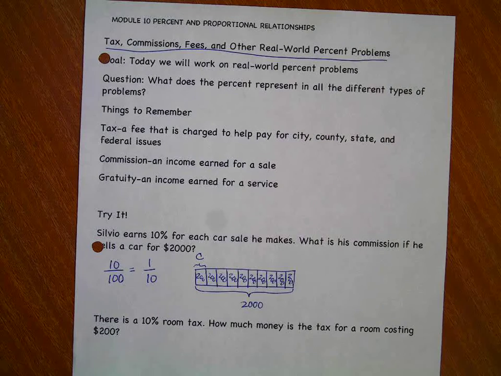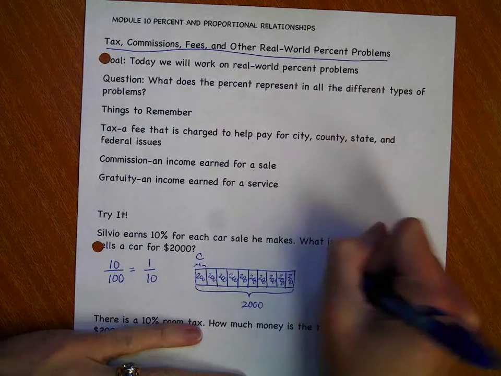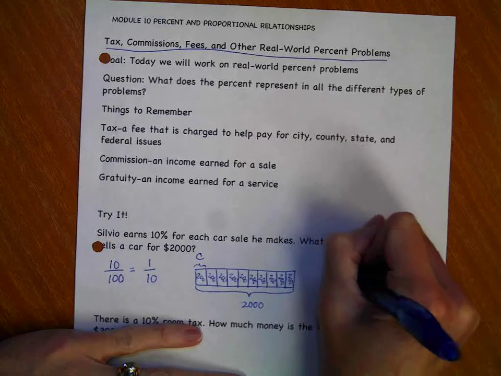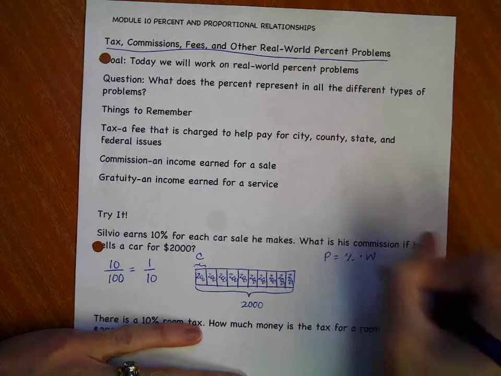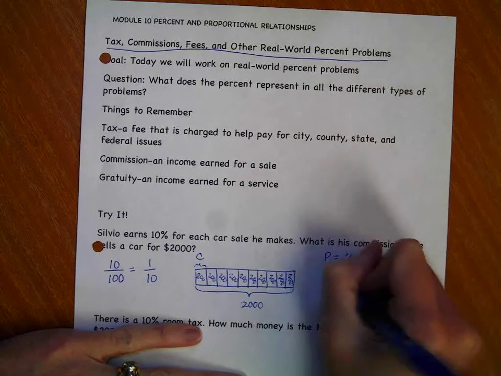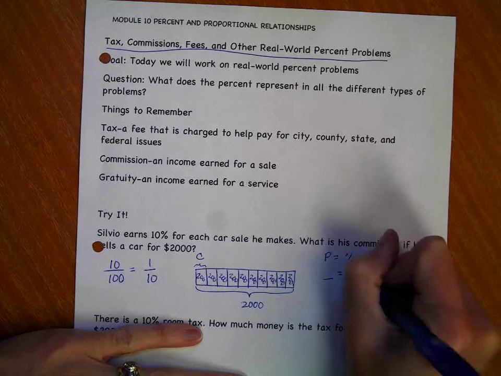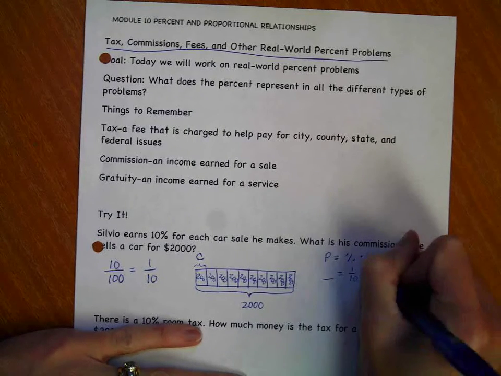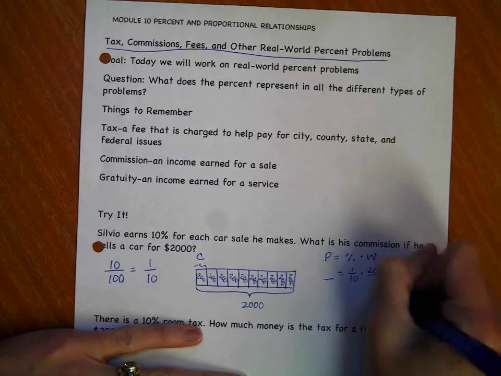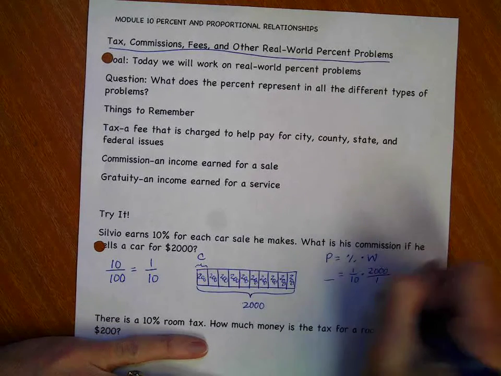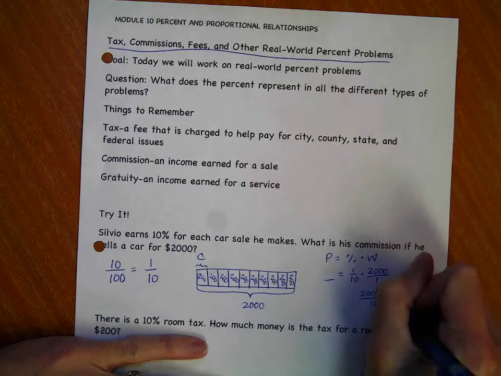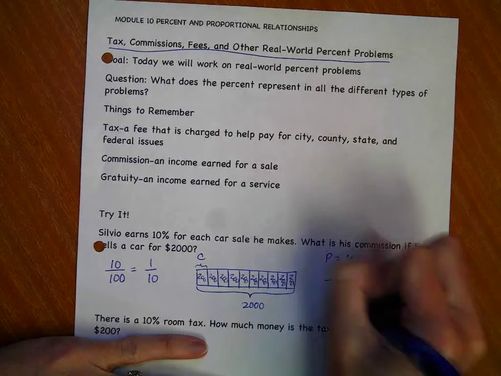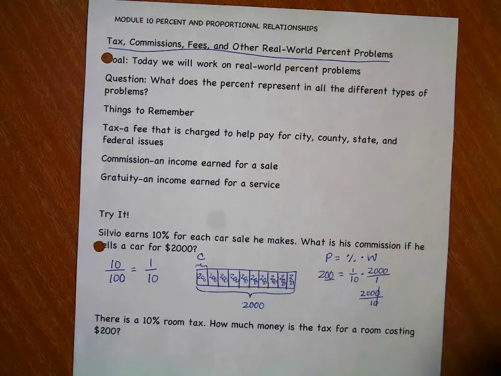The other way that we can figure that out is we could use our part equals percent times whole formula. And we know that the cost of the car was the whole, so we would say something equals 10% or 1/10 of 2,000, right? And so you just do the math straight across. 1 times 2,000 is 2,000. 10 times 1 is 10. And then you divide by 10 and you're left with 200. So you used the formula to help you find it as well.